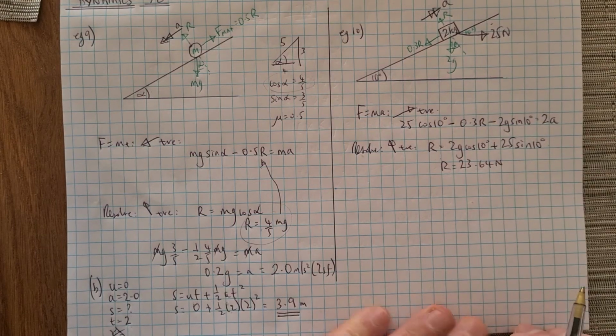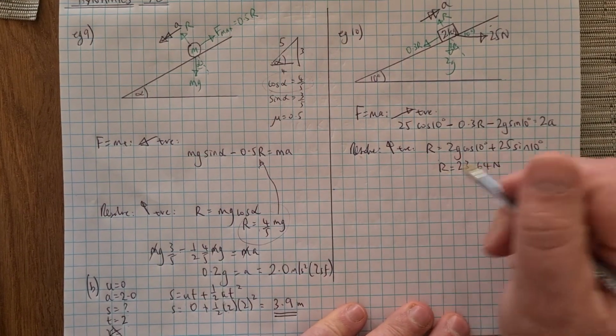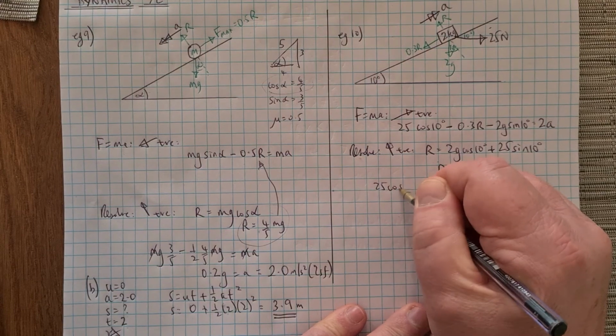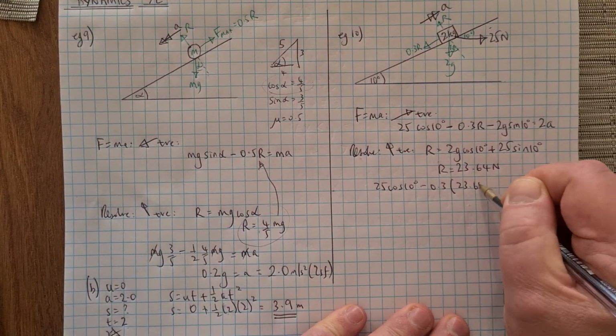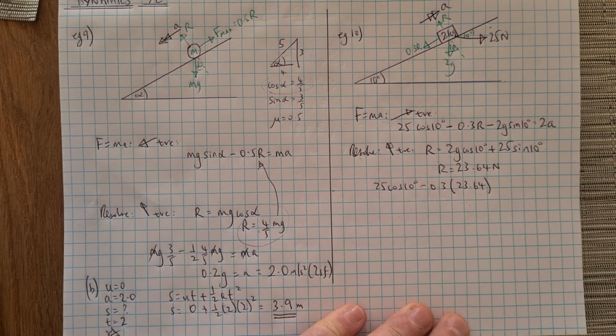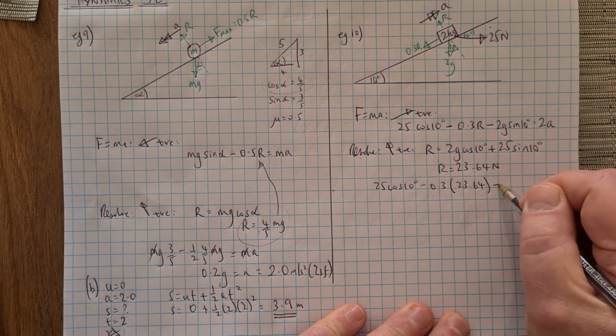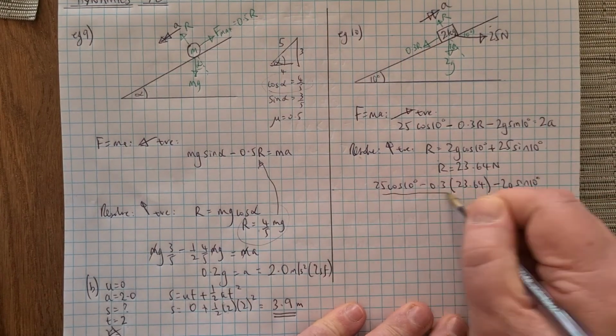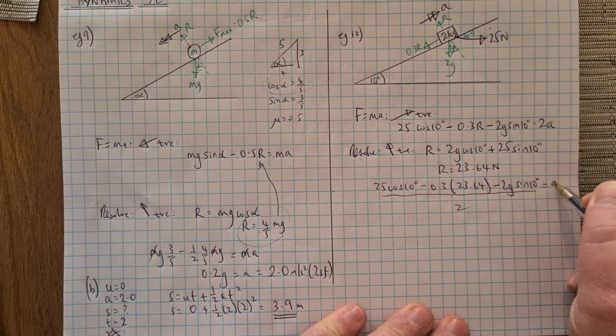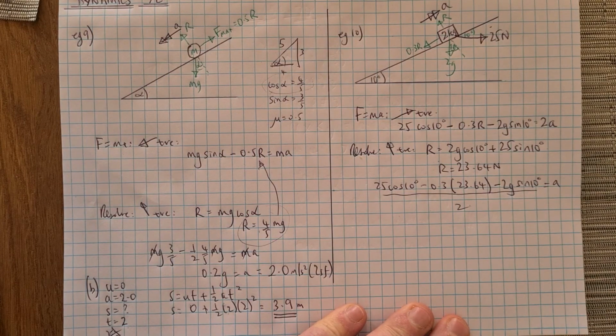we have that value of R as 23.64 newtons. So if we put that in at the top there, we therefore have 25 cos 10 degrees minus 0.3 lots of 23.64 newtons, I should say, minus 2g times the sine of 10 degrees. And if we divide all of that by 2, we then get our value for A.